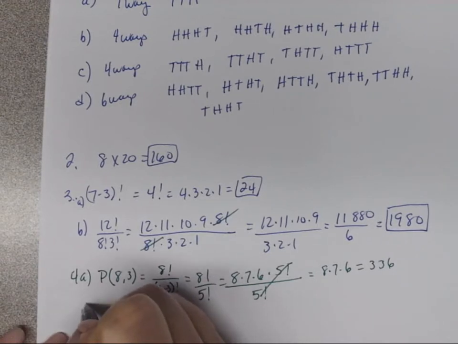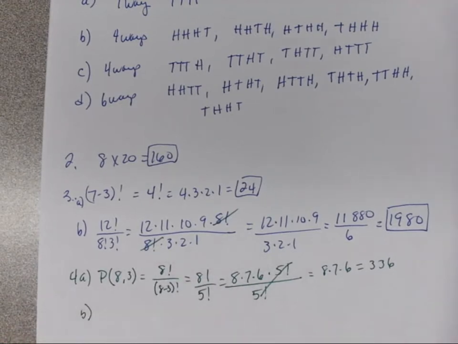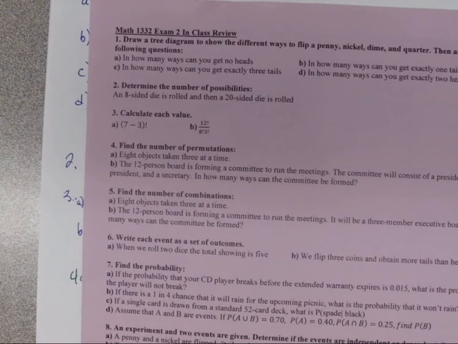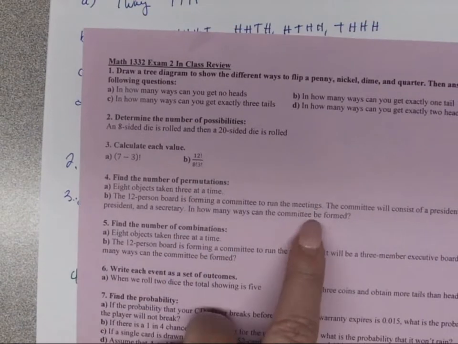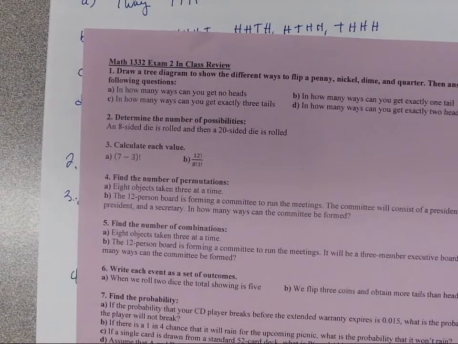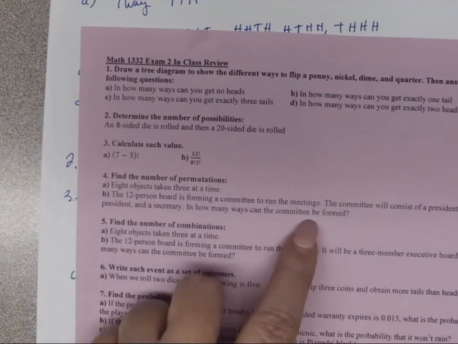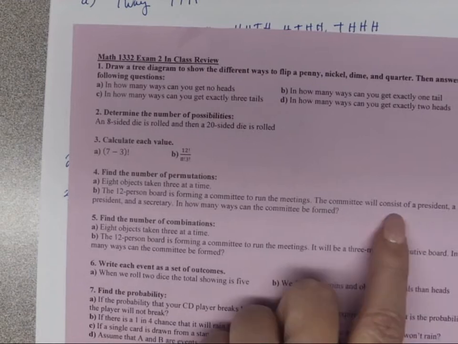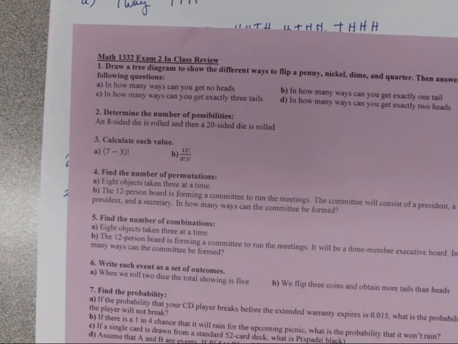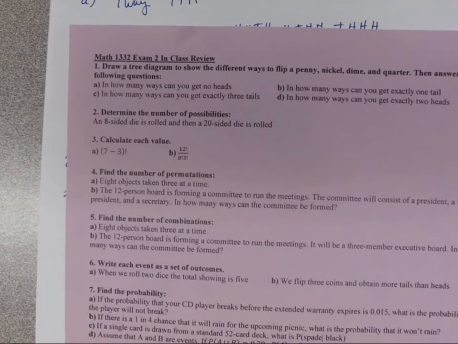All right, so for part B, we are given a 12-person board forming a committee to run the meetings. The committee will consist of a president, a vice president, and a secretary. How many ways can the committee be formed? So I look at permutations. They're kind of picky, and that's where it's permutations with picky. They're picky about who's the president, who's the vice president, and who's the secretary.